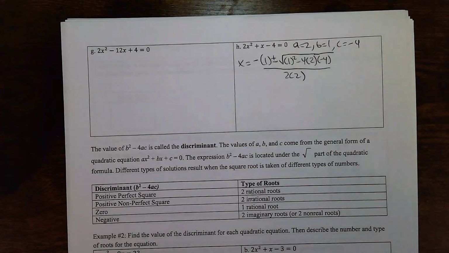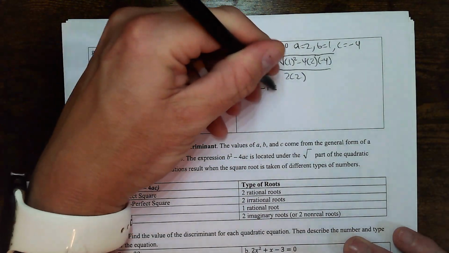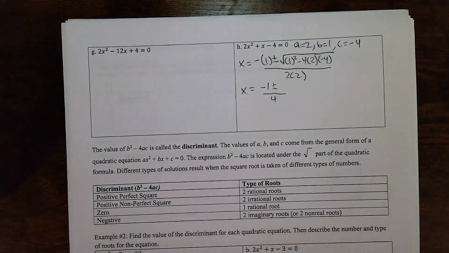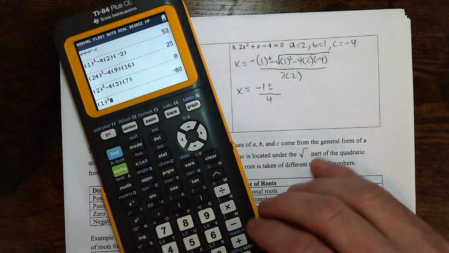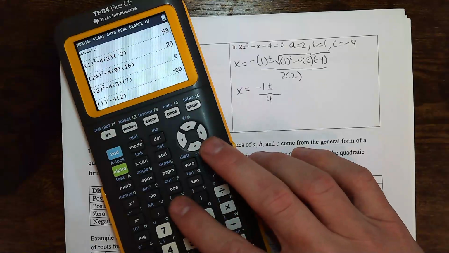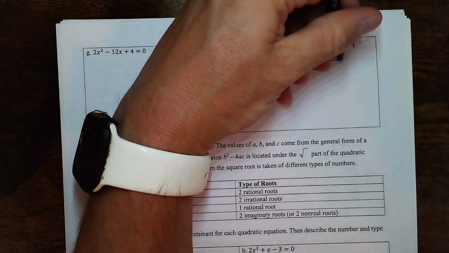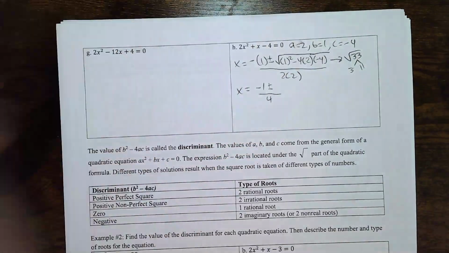Next, I want to simplify everything around the plus or minus. So negative 1, 4, and let's figure out what this is underneath the square root. So I've got 1 squared minus 4 times 2 times negative 4 would be 33. Square root of 33, that's 3 and 11. That's not going to break down.